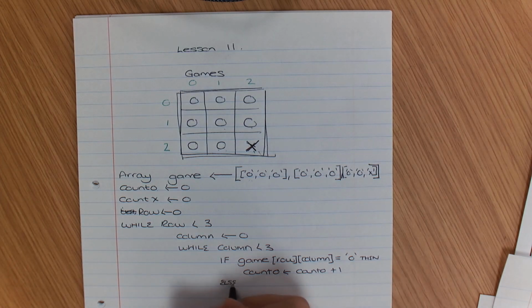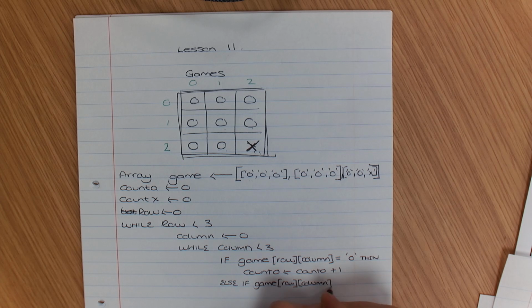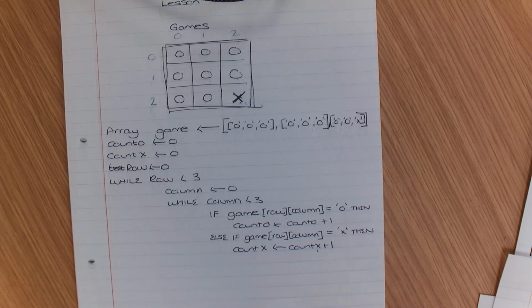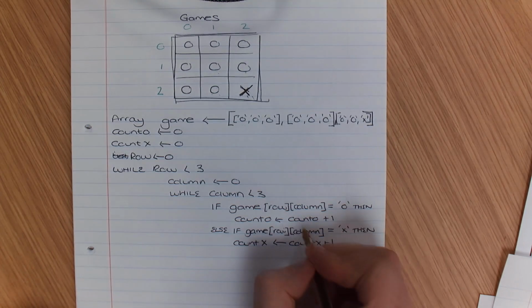Else if game row column equals x, then count x is equal to count x plus 1. So what that's saying is it's doing an if statement. It's using selection to check what's currently in there. If it's equal to a 0, then it's going to add 1 to the count. If it's equal to an x, it's going to add 1 to the count for x. So that should make sense at this point.